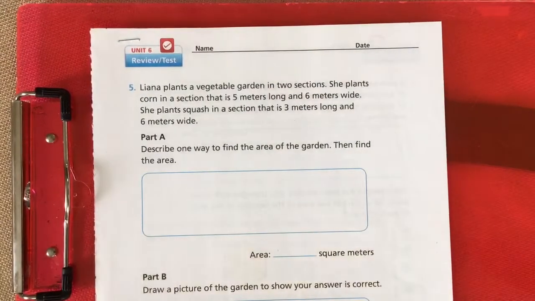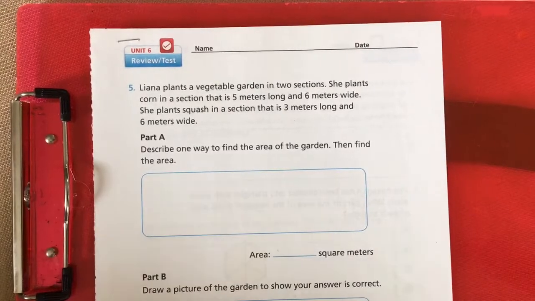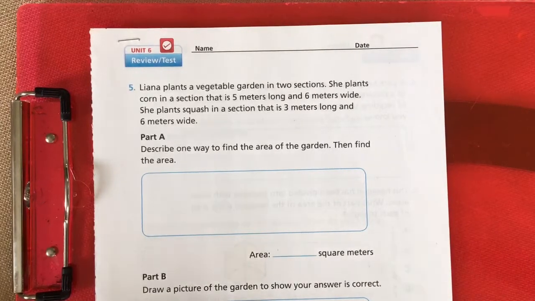Right, boys and girls, it's Mrs. Bartel back for some more math. Today we're going to be going over the first page of the Unit 6 review. I want to make sure that you've tried to do the first page before you sit and watch this video. So if you have not attempted it, I want you to pause the video and actually try to do the work prior to watching this.